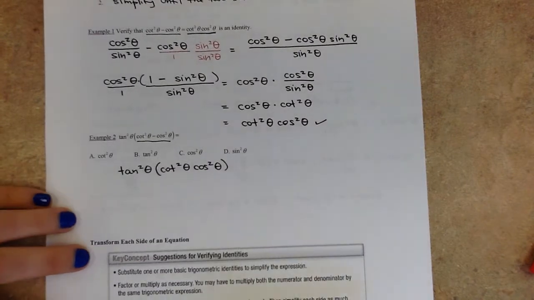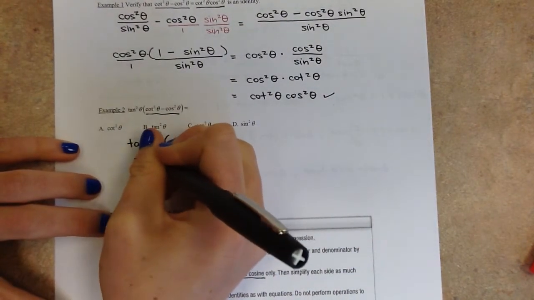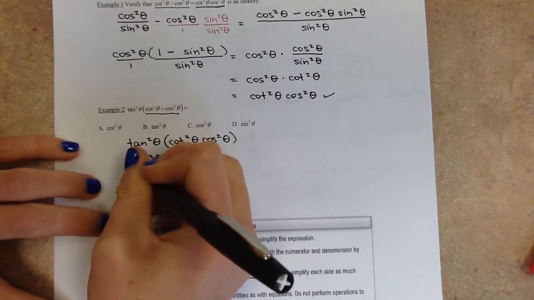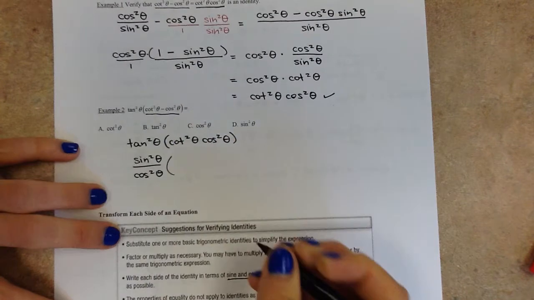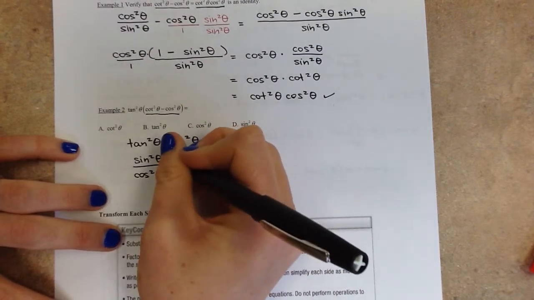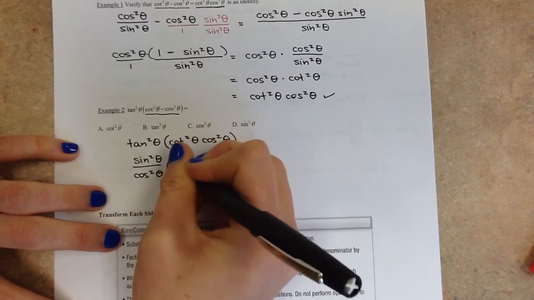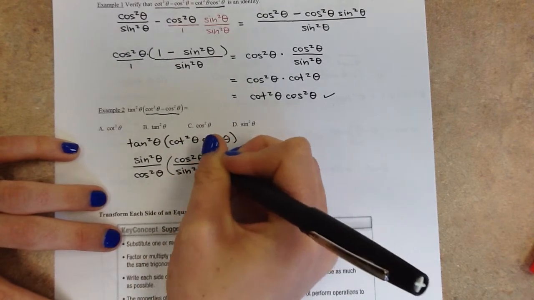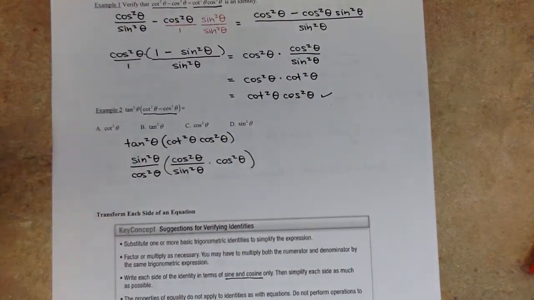Okay, now let's write everything in terms of sine and cosine. So tangent is sine over cosine. So tangent squared just means both of these pieces get squared. And then in parentheses, cotangent squared is cosine over sine. Both of them are squared. And then times just a plain old cosine. It was obviously already in terms of cosine.